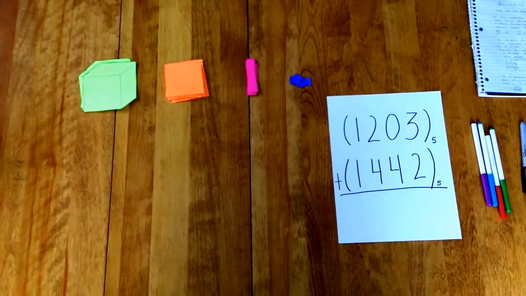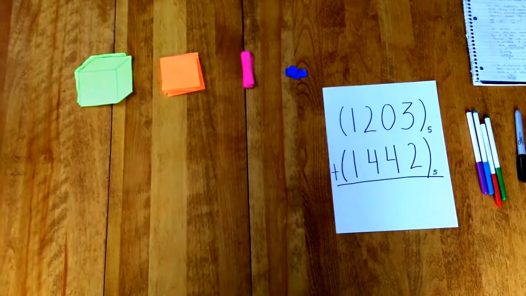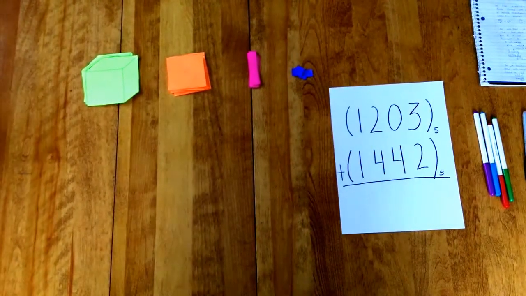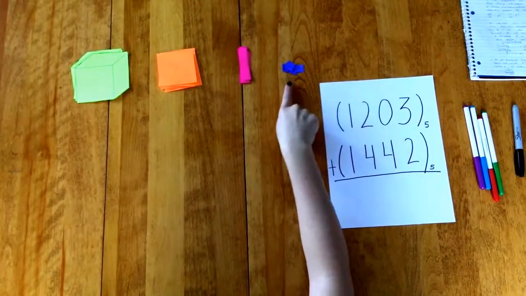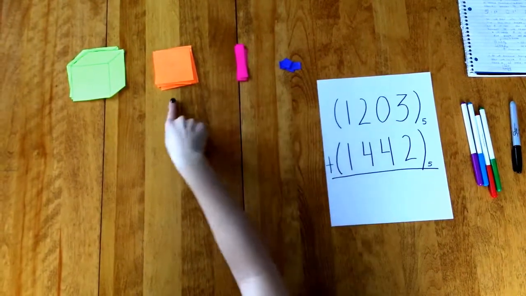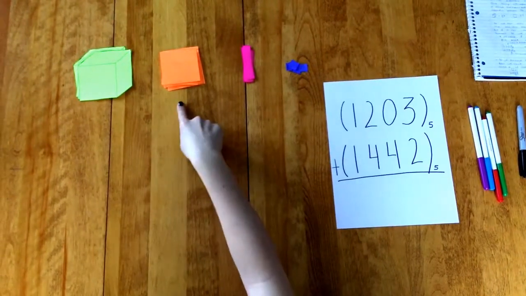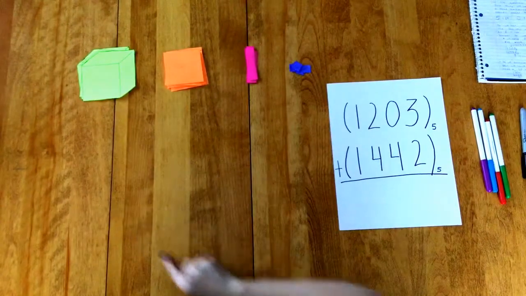ETM number 1, standard algorithm for addition in Base-5. So just to start off, I want to introduce the blocks that I have. I have 5 to the power of 0, or 1 unit block, 5 to the power of 1, or 5 unit block, 5 squared, or 25 unit block, and 5 cubed, or 125 unit block.